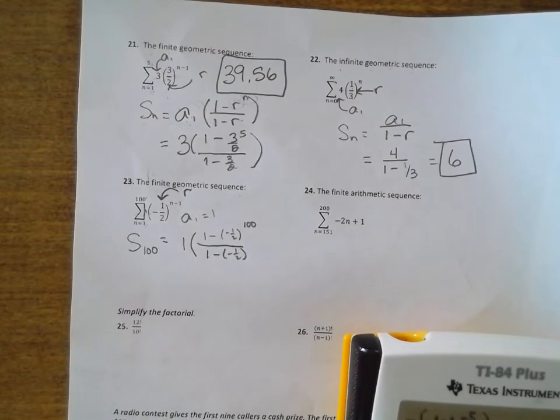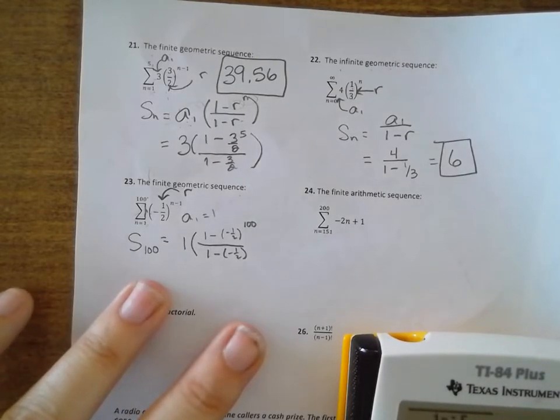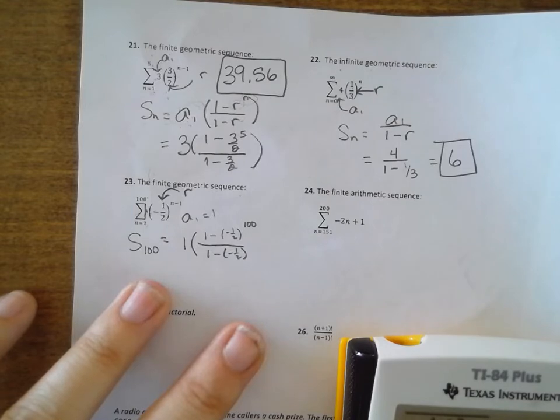So alpha y equals 1 minus negative 0.5 to the 100th all over 1 minus negative 0.5. And I got that. Let me triple check it in my calculator using the sum just to make sure. I don't want to tell you the wrong thing.